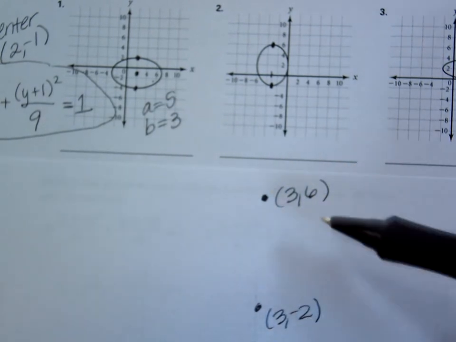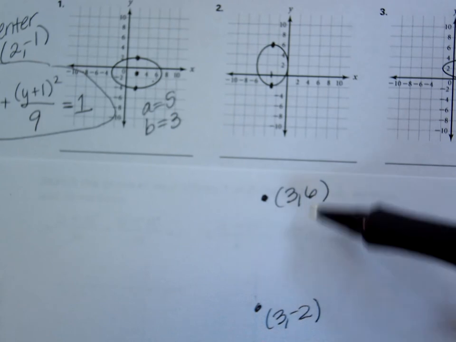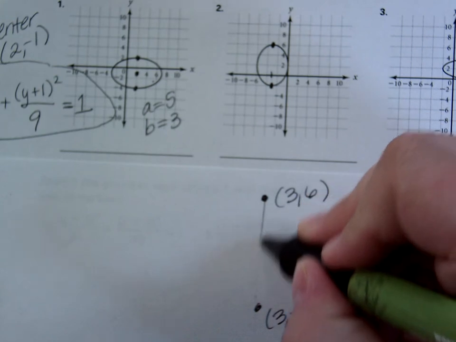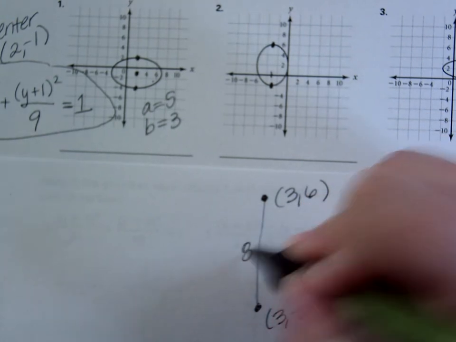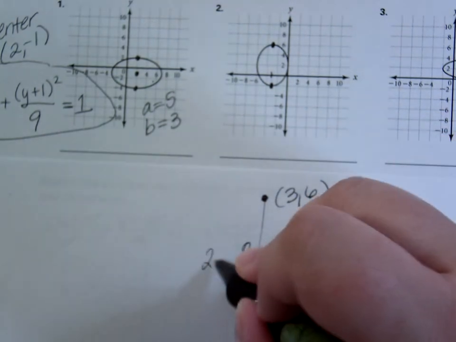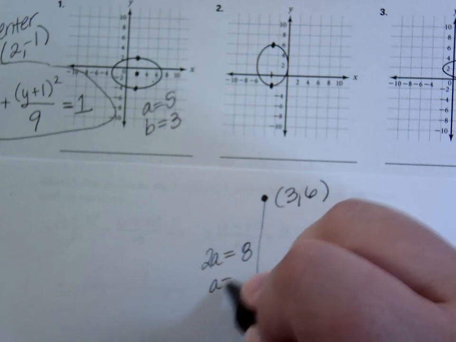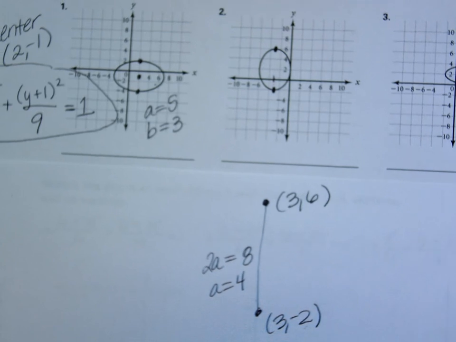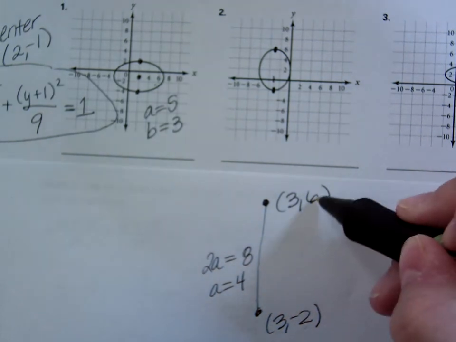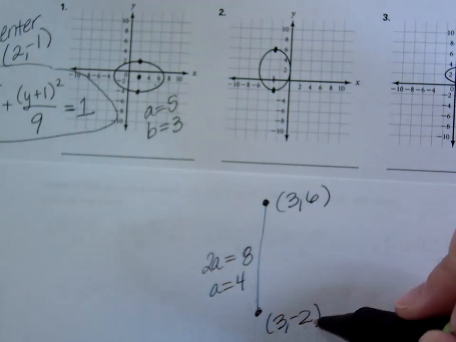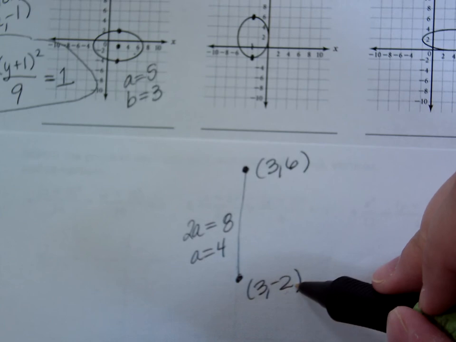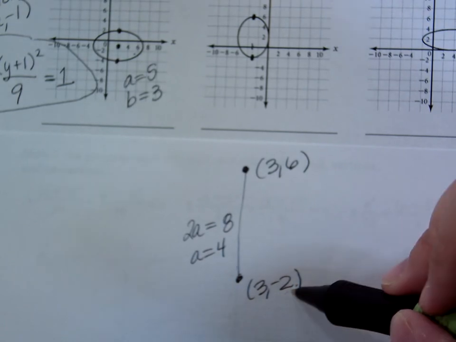So we're really looking at the distance between 6 and -2. This is a distance of 8, meaning my major axis, which is 2A, equals 8. So A is 4. Finding the center means I would count down 4 from the top or up 4 from the bottom. This is basically just doing it without the midpoint formula. You could use the midpoint formula between these two. You'll get the same thing.